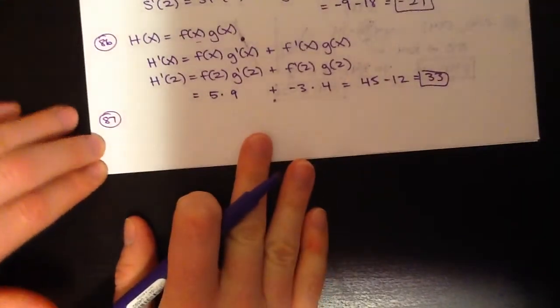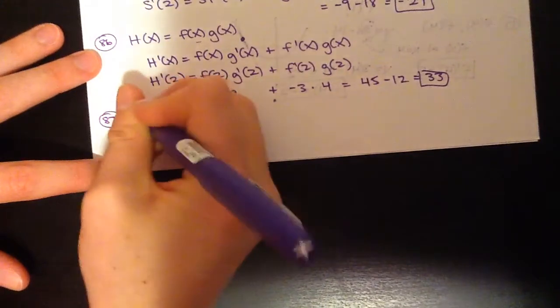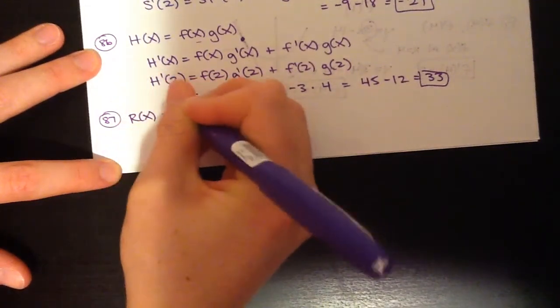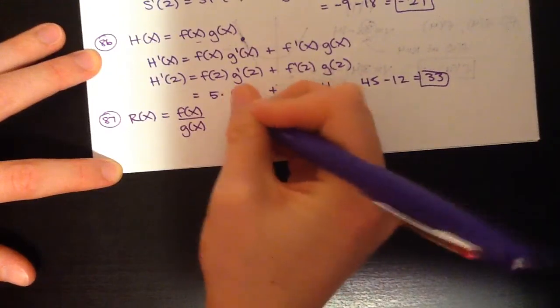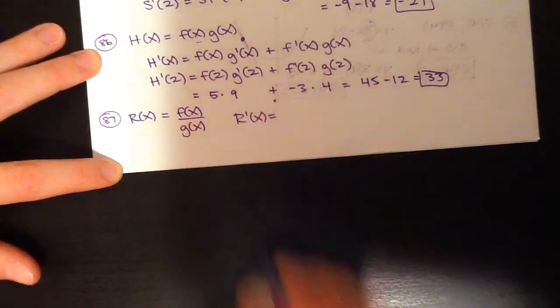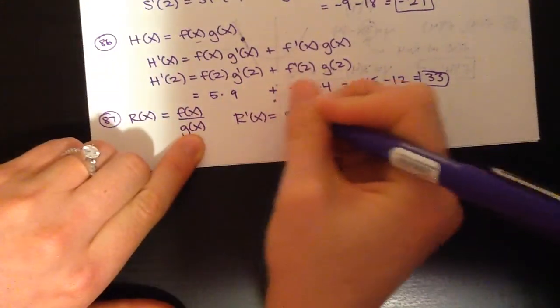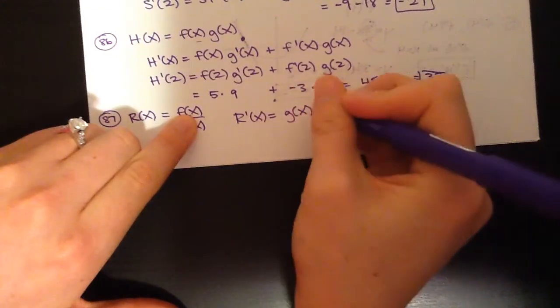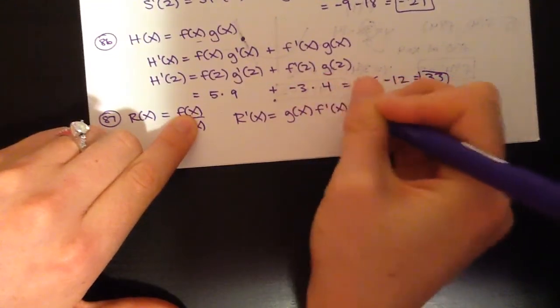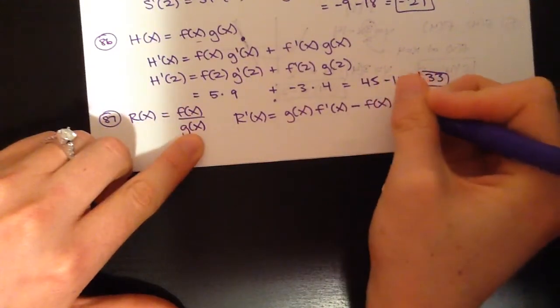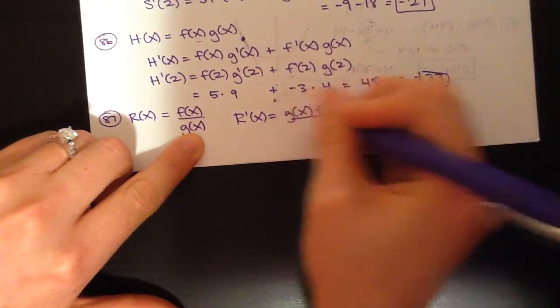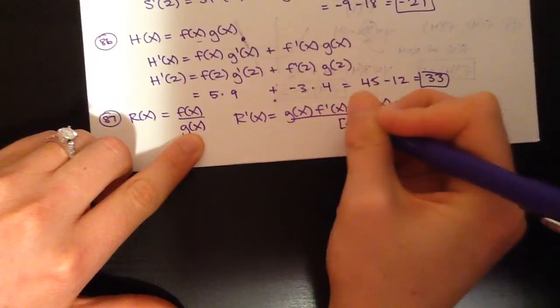87, I'm doing the same thing one more time. This time it's a quotient rule. So we are just practicing taking these generic derivatives here. So r prime, I'm going to do low, d high, so low is g of x, d high, I would write f prime, minus high, d low, I would again just write g prime, and then g of x quantity squared.